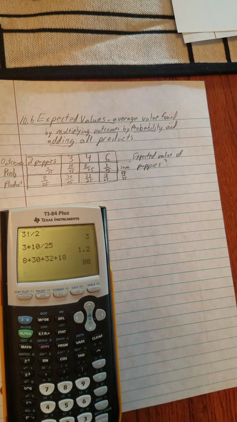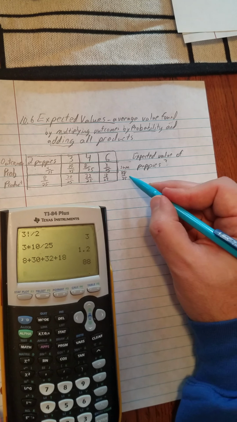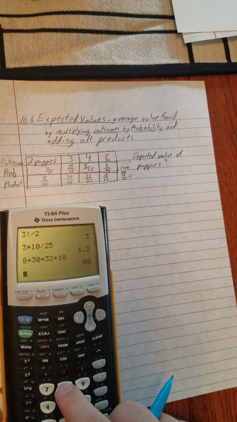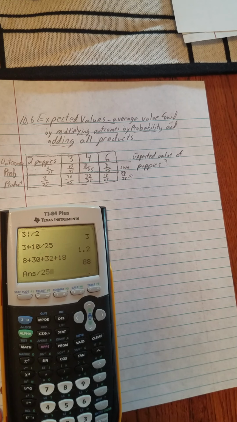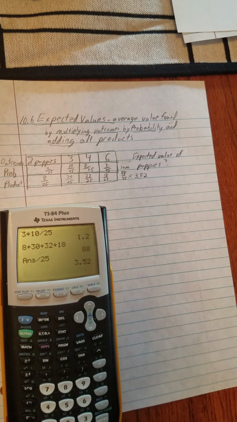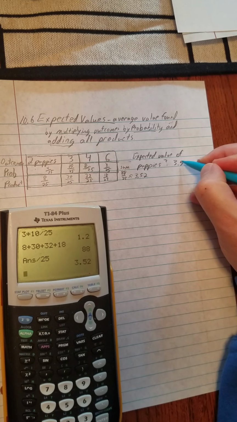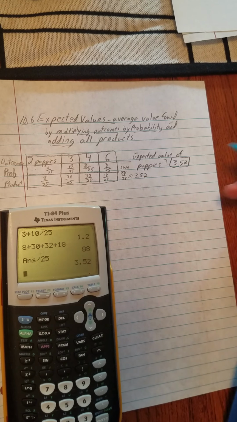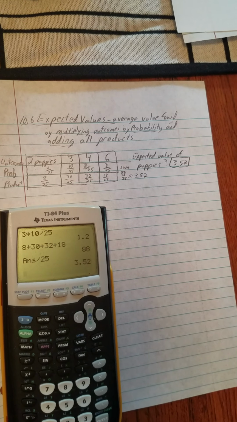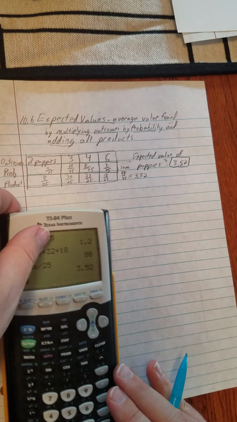Now, you can keep your answer like this, but if someone asked you how many puppies you would have on average, usually you don't give an answer as a fraction. So I'll just change this to a decimal. It doesn't have to be done, but 88 divided by 25 is 3.52. So what that means is, on average, a mama dog will have 3.5 babies. That's an average. Obviously, you can't have half a baby, but an average can be a decimal.